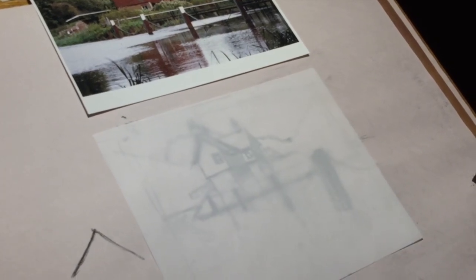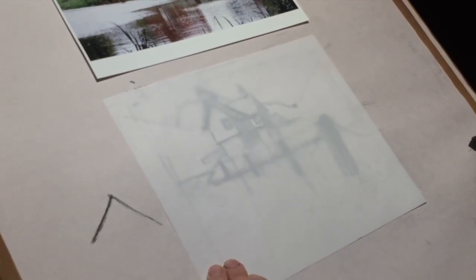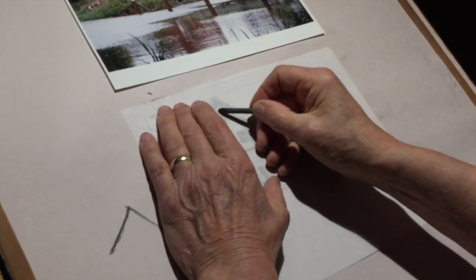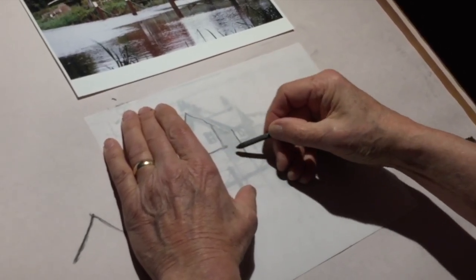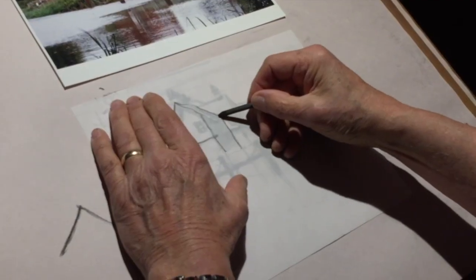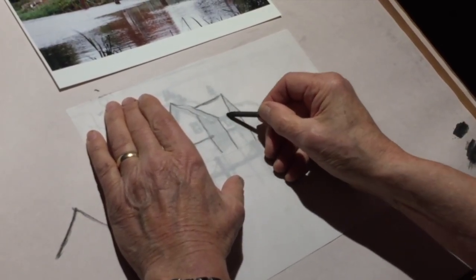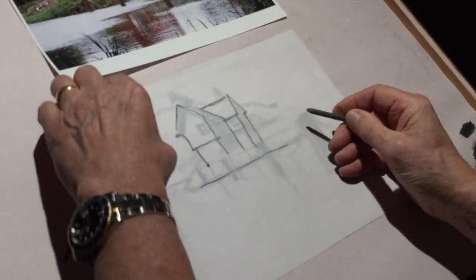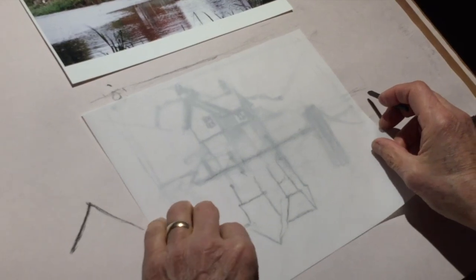Watercolor to paint water is fantastic, and to paint sky and wet sky. It's just made for watercolor. So that's why I like to give you these demos, you know. So this is what we came up with. We'll flip it, and we're going to trace out.